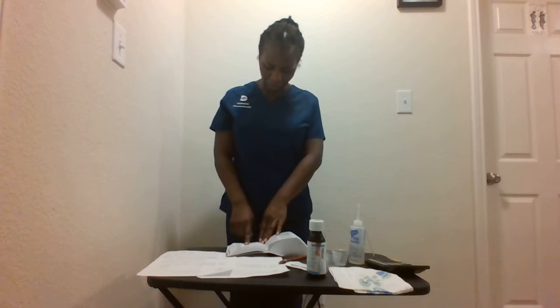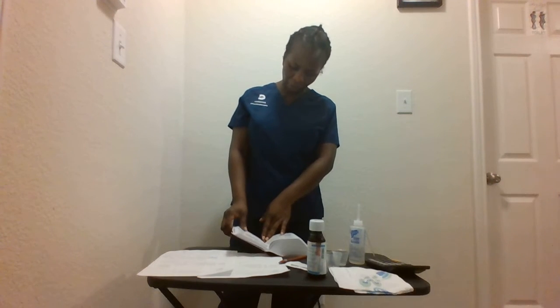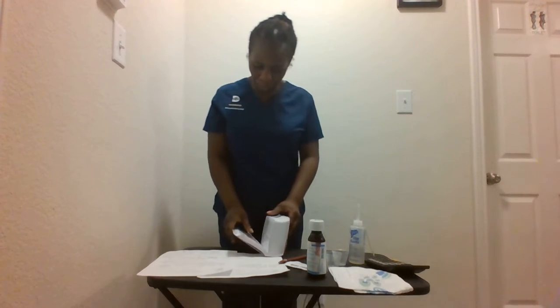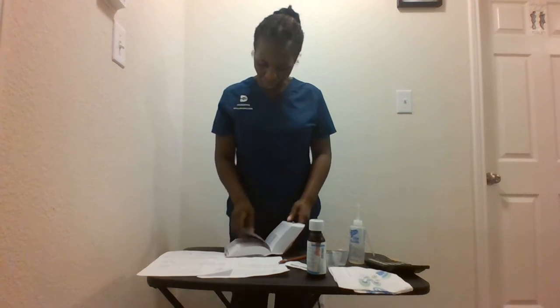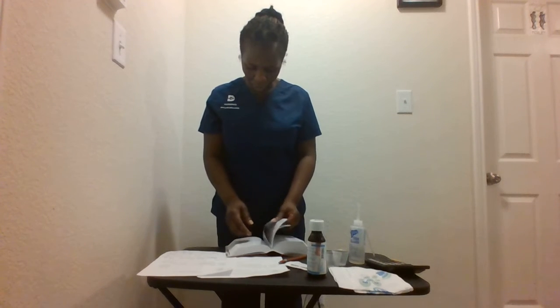It says the side effects are sweating, anxiety, headache, insomnia, nausea, fever and hot flashes. So those are the things to watch out for. Then for the last medication, which is Nitrobid, the Nitrobid.